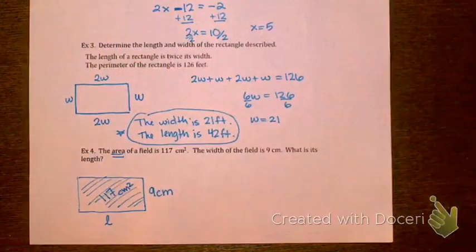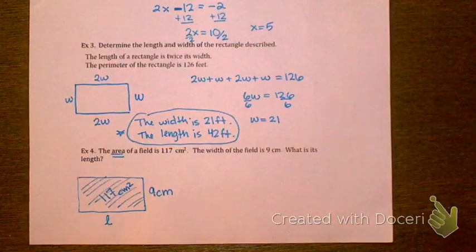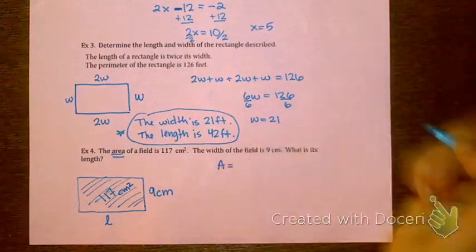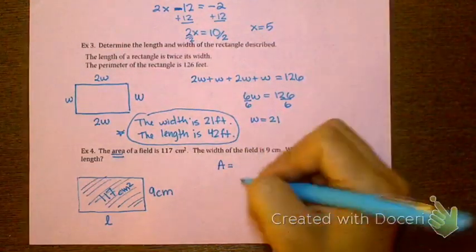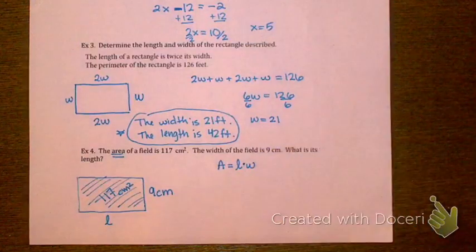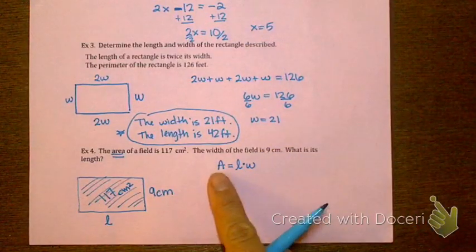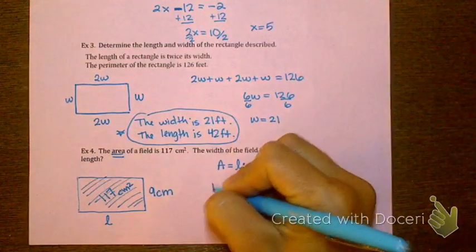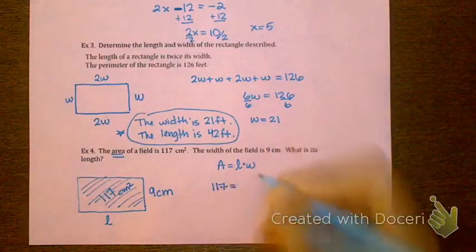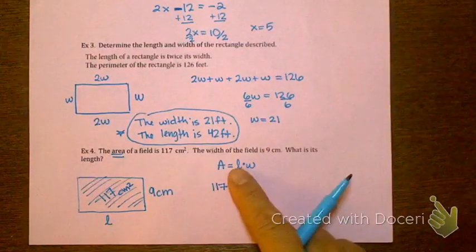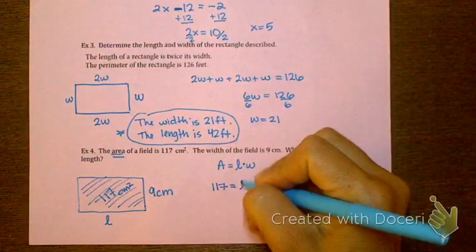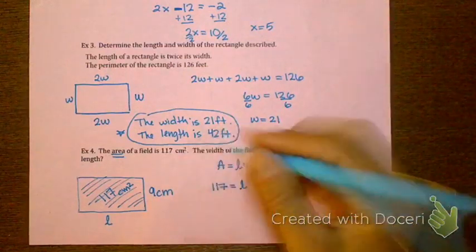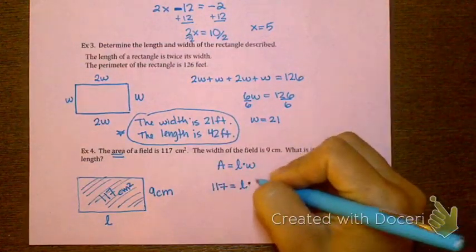Okay. So let's think about the formula of how we find the area of a rectangular surface. If we want to think back to how we find the area, some of you might say base times height, others of you might say length times width. Okay. Now, if I know the area, I can actually plug in the value of the area into this equation. So I can plug in 117. If I knew the length, I could plug it in, but I don't know the length, so I'm going to leave it as L. Do I know the width? Yeah, it told me the width. The width was 9 centimeters. So I'm going to go ahead and say times 9.